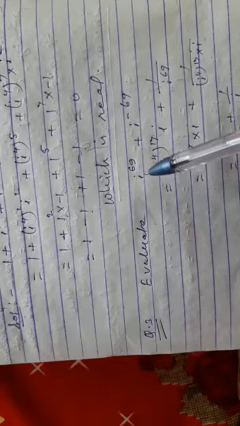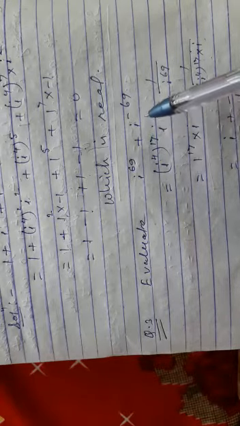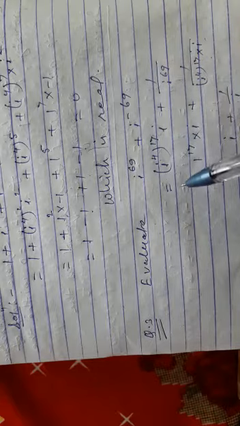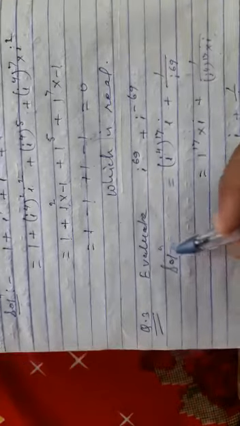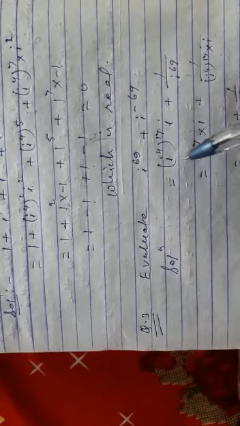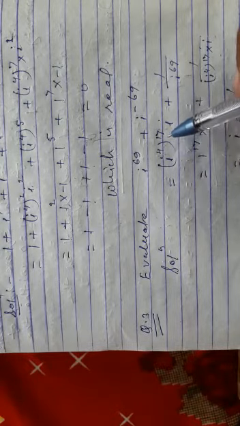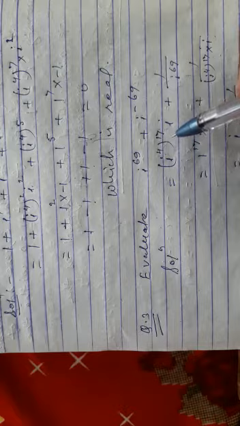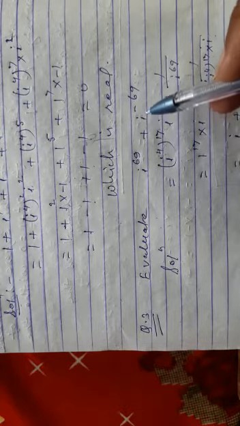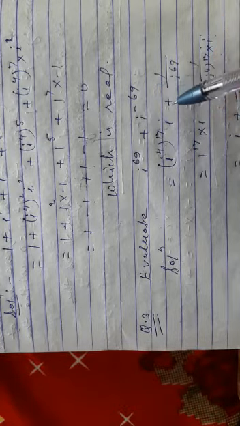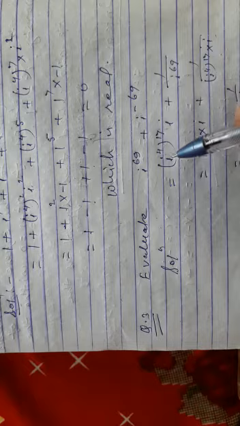Question number 3. Evaluate i to the power 69 plus i to the power -69. Solution. i to the power 69 is written as i to the power 4 whole to the power 17 into i, plus i to the power -69 is written as 1 by i to the power 69. i to the power 4 is equal to 1.